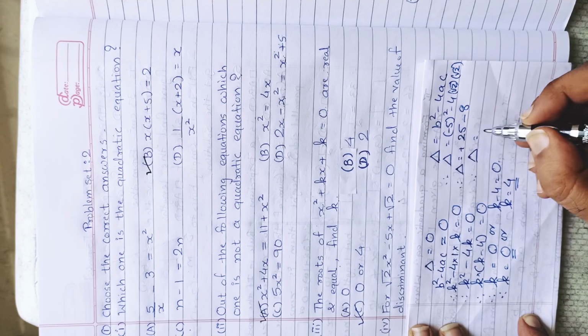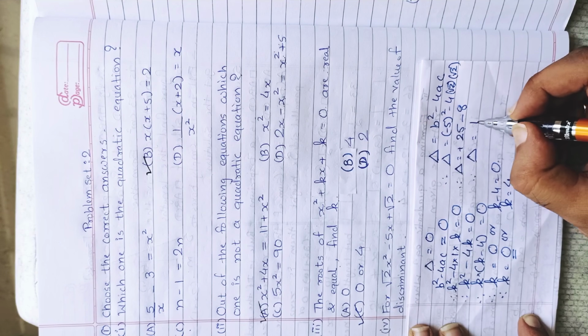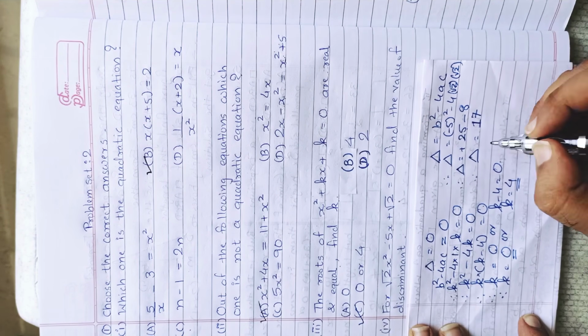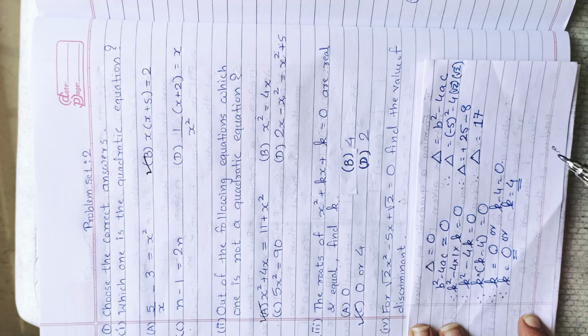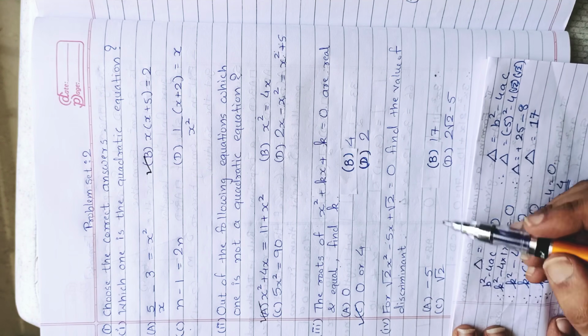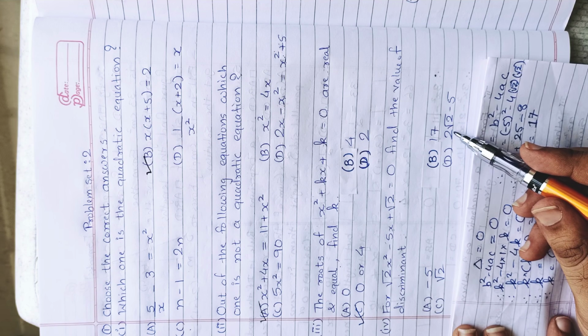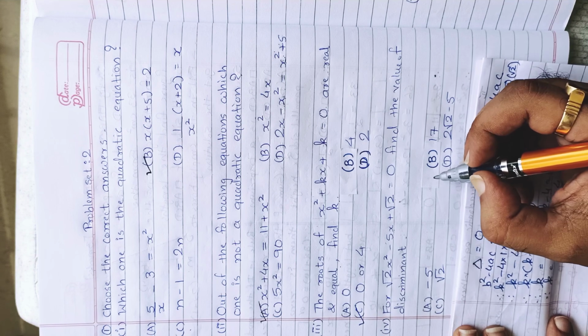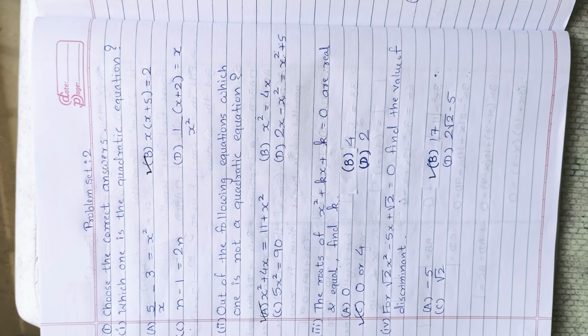Therefore delta equals 25 − 8, which is 17. So the value of the discriminant is 17. In the options you have to see −5, 17, √2 and 2√2 − 5. So 17 is the correct answer.